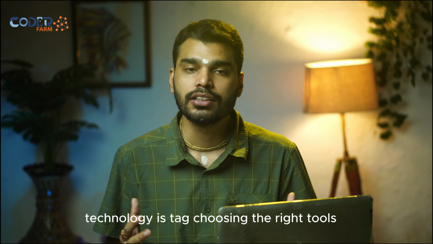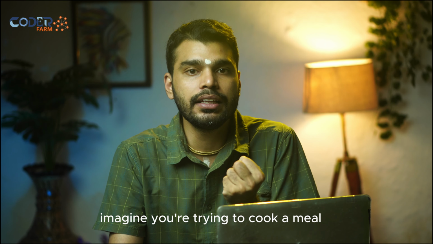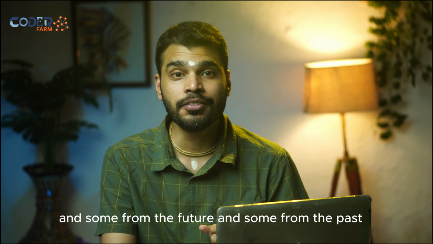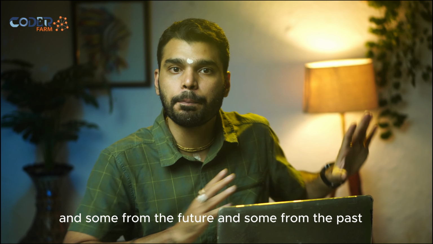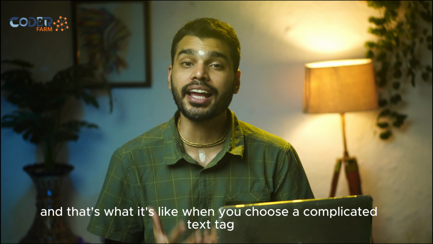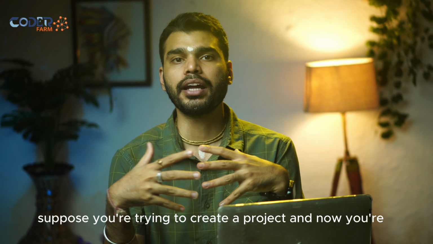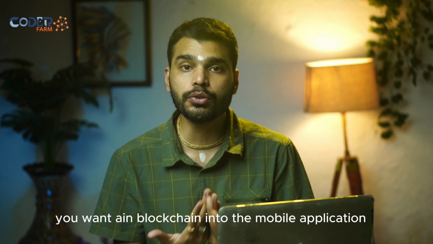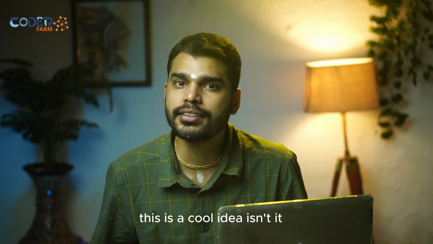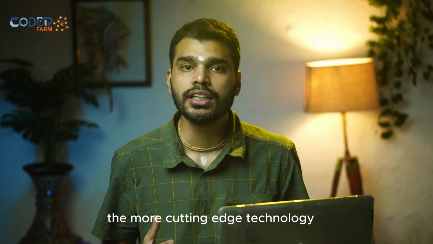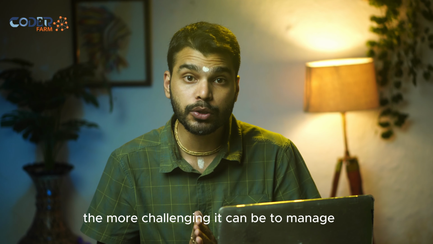Technology stack, choosing the right tools. Imagine you're trying to cook a meal with ingredients from different countries, some from the future and some from the past. That's what it's like when you choose a complicated tech stack. Suppose you're creating a project and now you want AI and blockchain in the mobile application. This is a cool idea, isn't it? But it adds complexity. The more cutting-edge the technology, the more challenging it can be to manage.